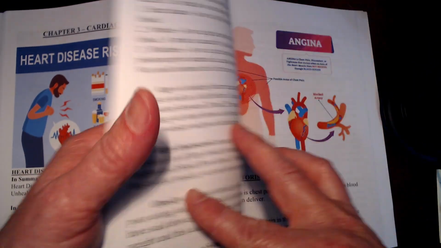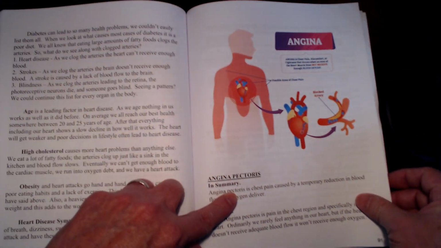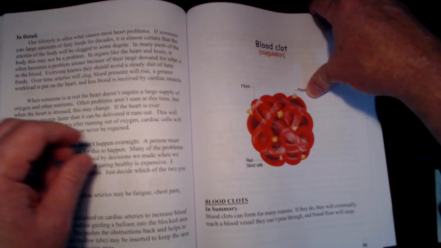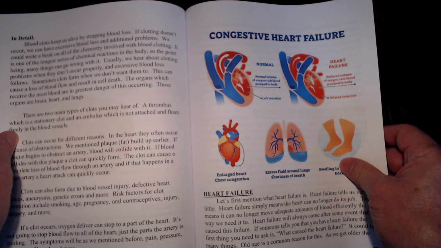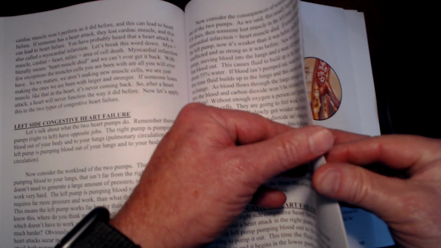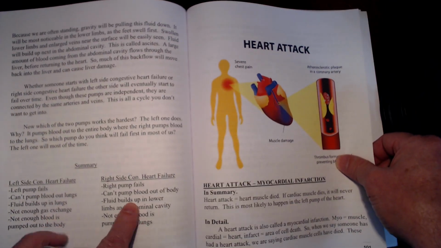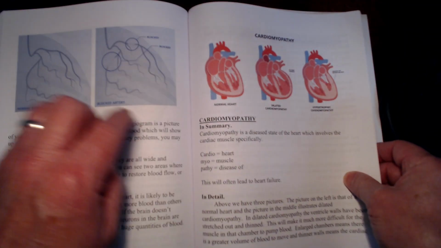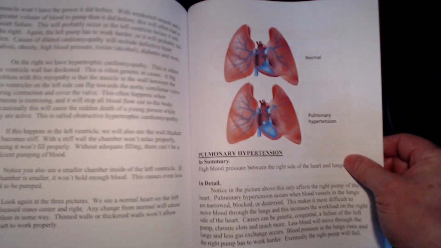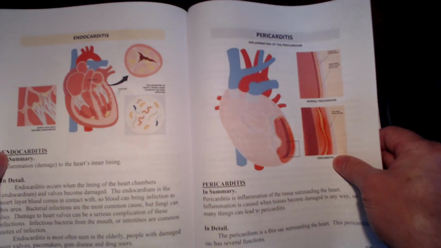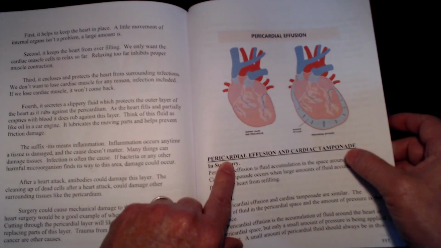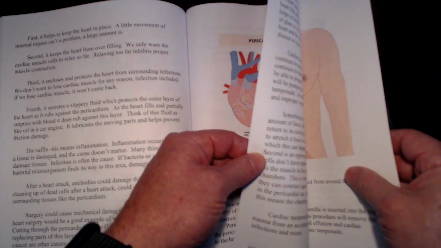ANH, another hormone. Heart disease risk factors. Everybody's probably heard of a lot of these. You need to be reminded of those. Angina pectoris, right here, and what it is and what's going on. Coronary artery disease. Blood clots and how they tie into all this. Congestive heart failure. There's left and right side. Comparison there. Heart attack and what's happening with it. Some pictures and all of that. So we go through. There's cardiomyopathy. What do we have? Pulmonary hypertension, endocarditis, pericarditis, there's so much in here, pericardial effusion, and cardiac tamponade are listed.